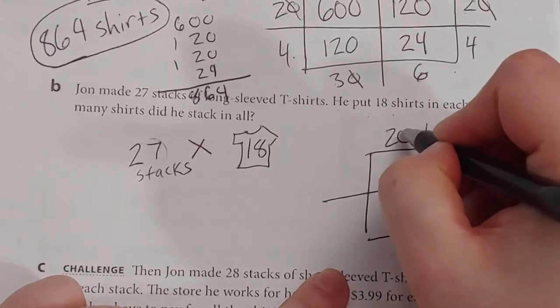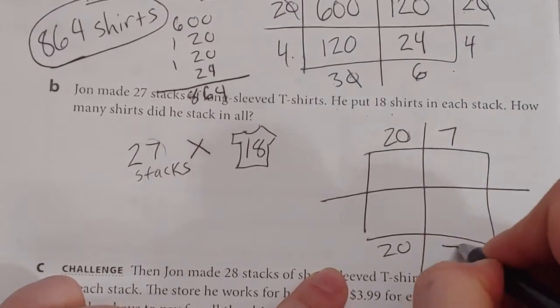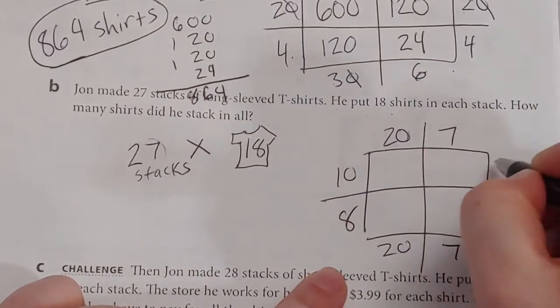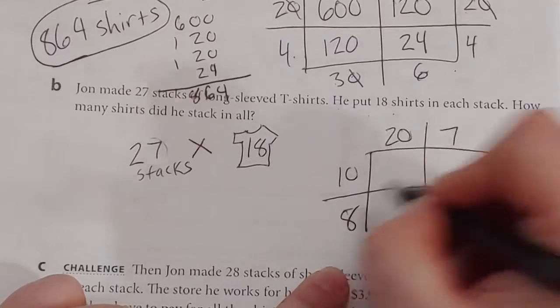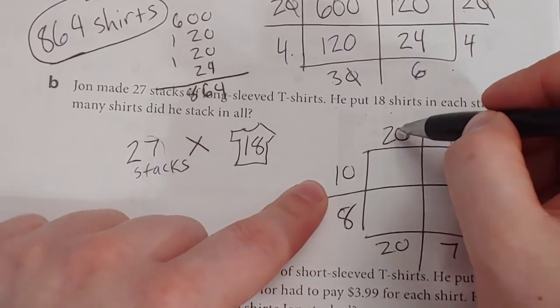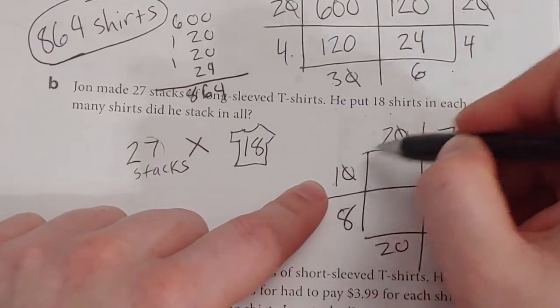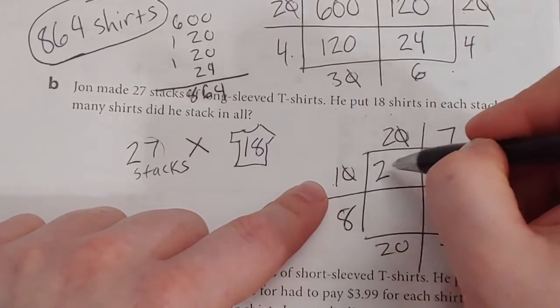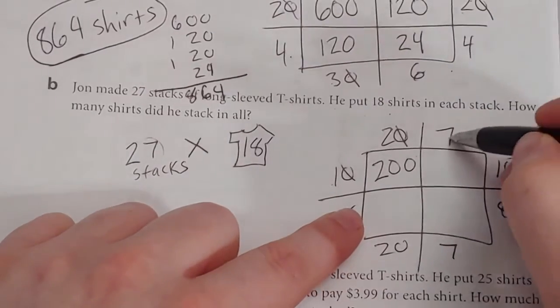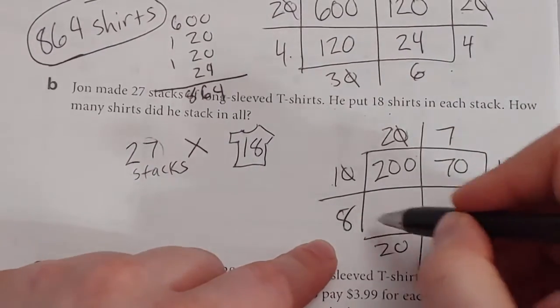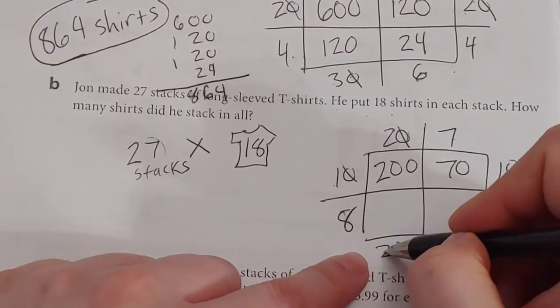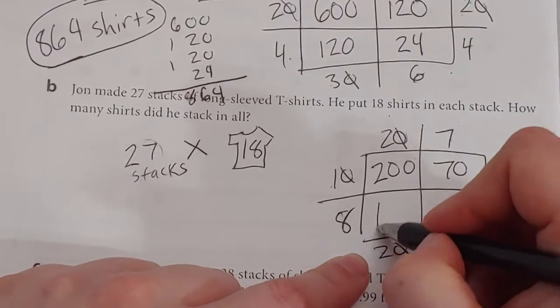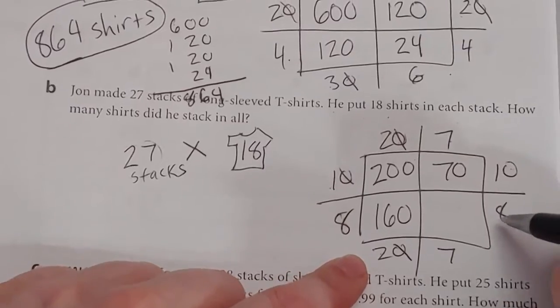20 and 7, 20 and 7, 10 and 8, 10 and 8. So 10 times 20, make it easy. 2 times 1 is 2. 2 zeros back. 7 times 10 is 70. 8 times 20, so 8 times 2. 8 doubled is 16. Put the 0 back. Ooh, 8 times 7.